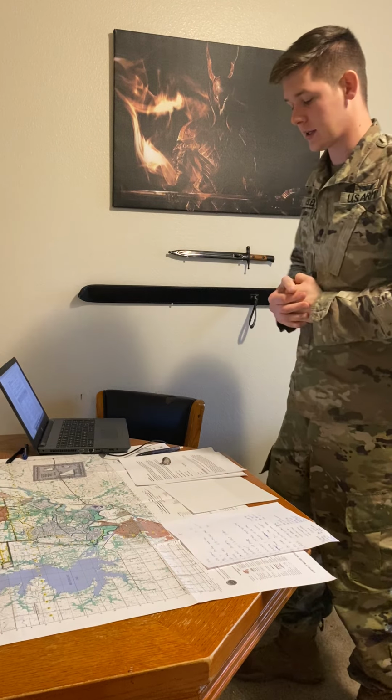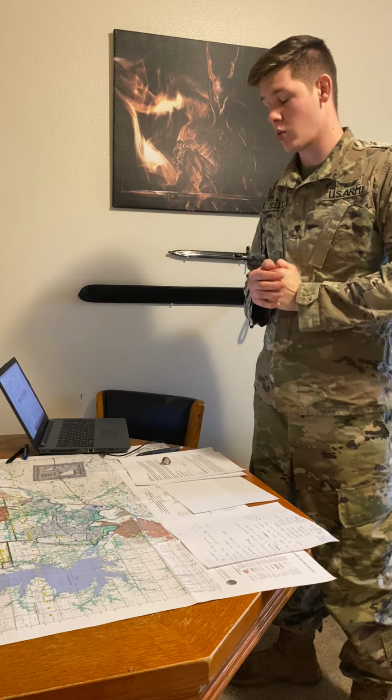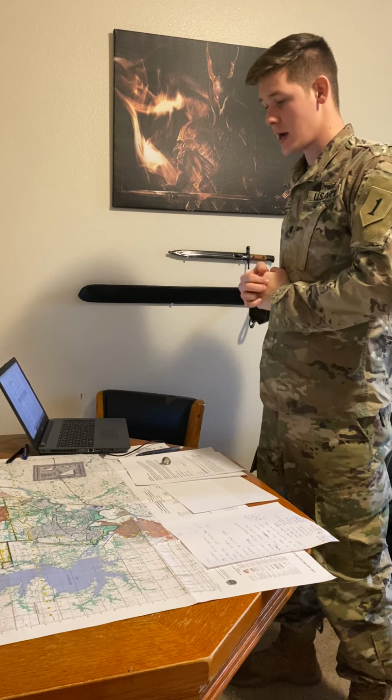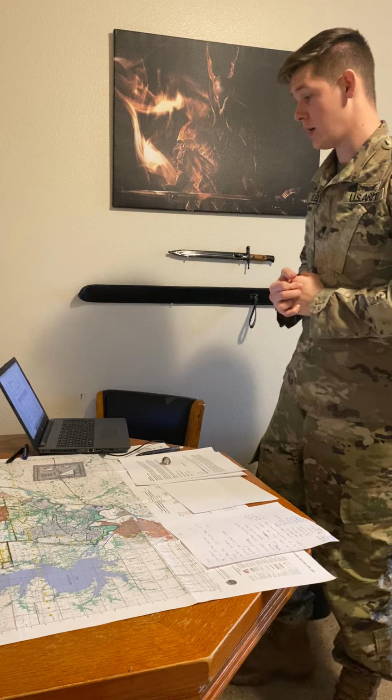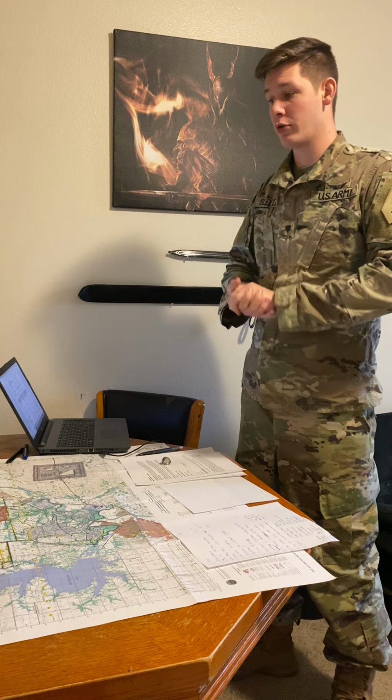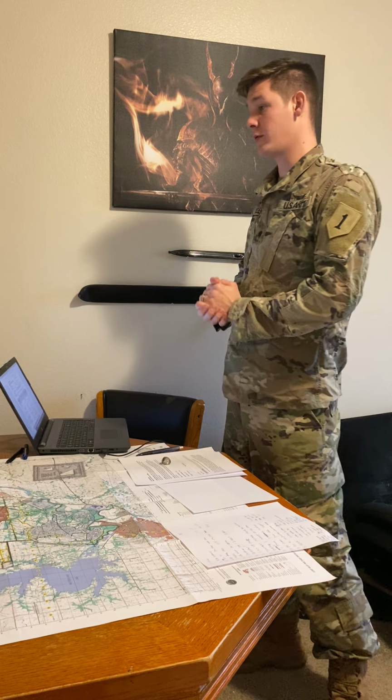Today we'll be covering class 071-COM-1008, measuring distance on a map. First, I'm going to go over my risk assessment. The overall risk assessment for today is low.